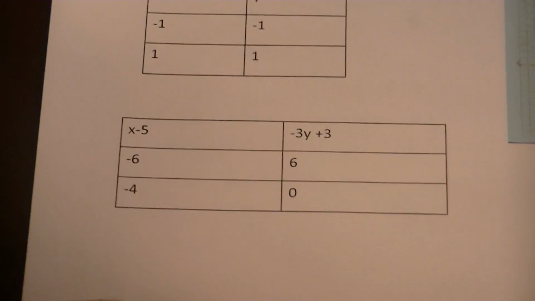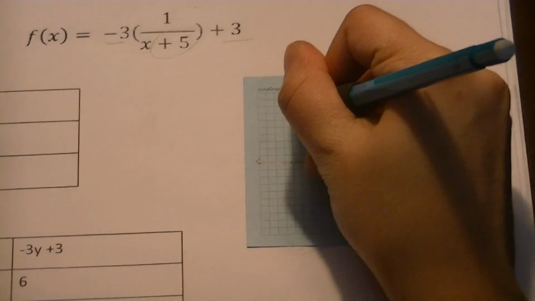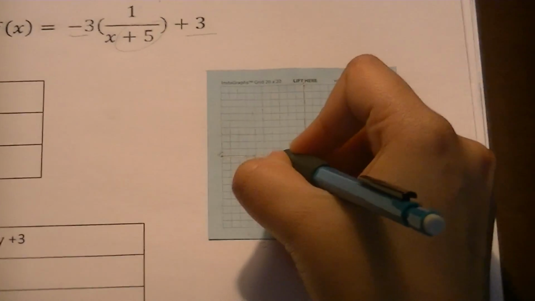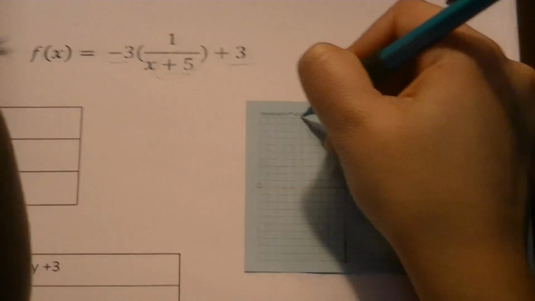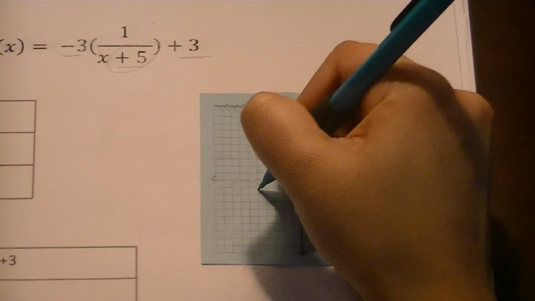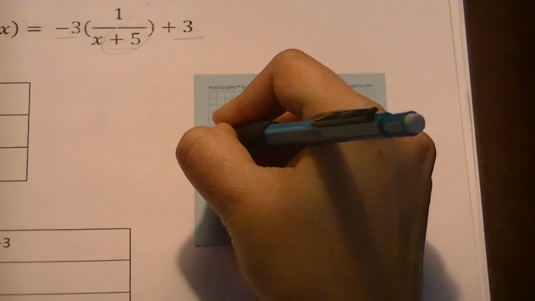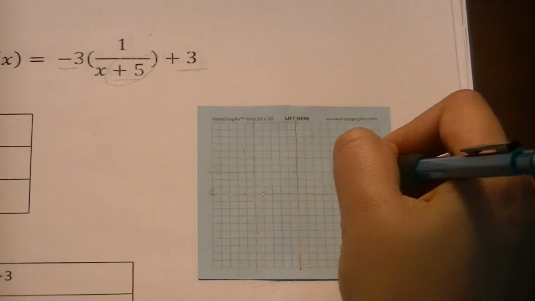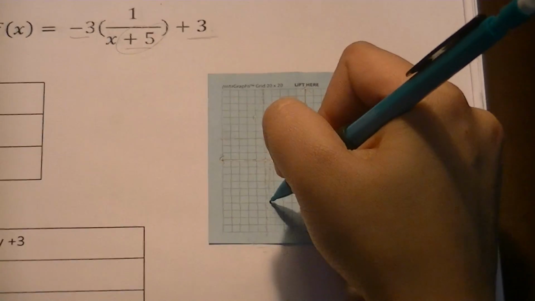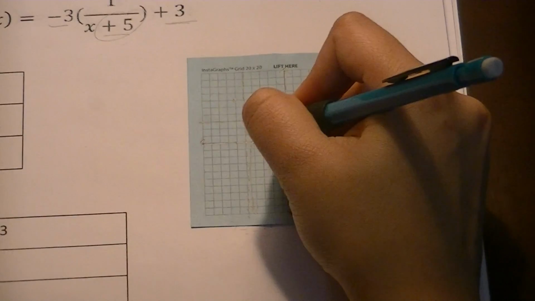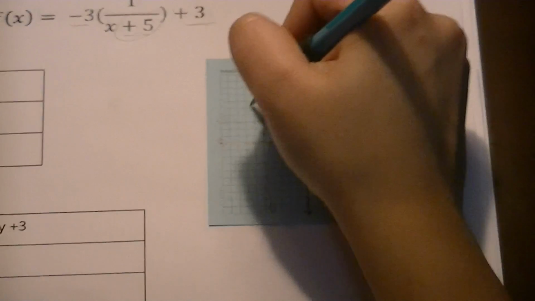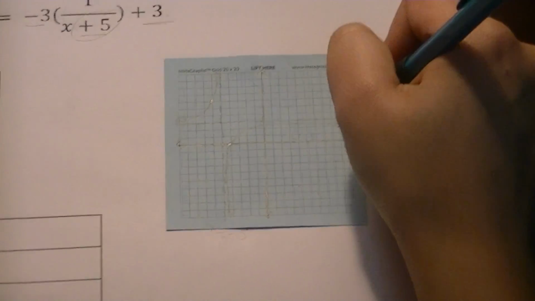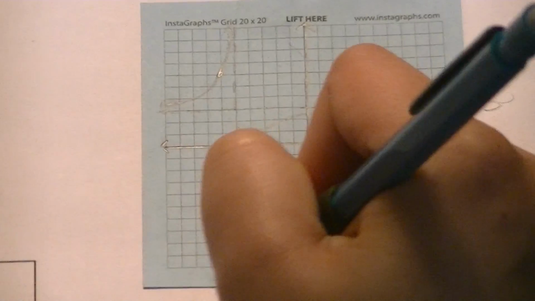So now let's just graph the points quickly: (-6, 6) and (-4, 0). Our asymptotes are going to be x equals -5 and y equals 3, so let's just draw those in quickly. Remember, we have to use a dotted line to represent the asymptotes. And carefully just extend your lines, making them go close to the asymptotes but never touching. Let's just draw arrows for good communication. And remember to label everything. So y equals 3, x equals -5, and our graph function is f of x.